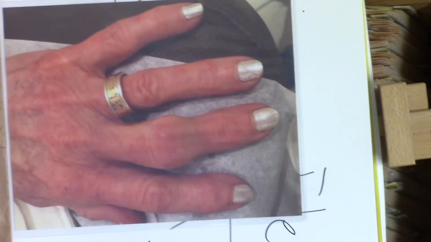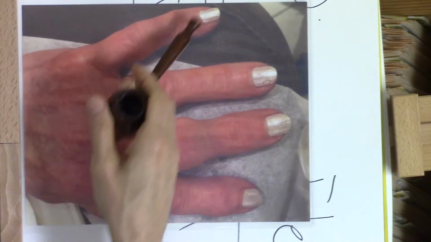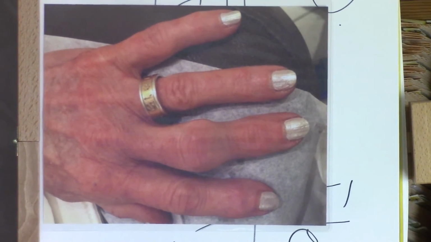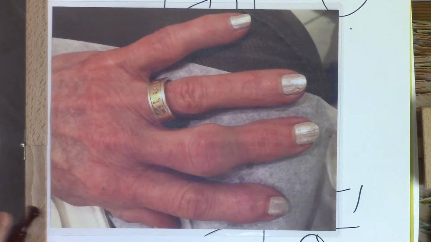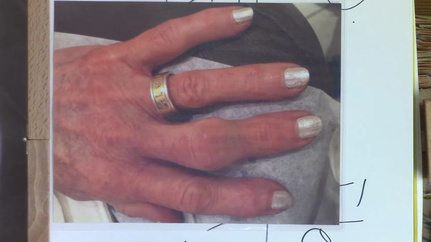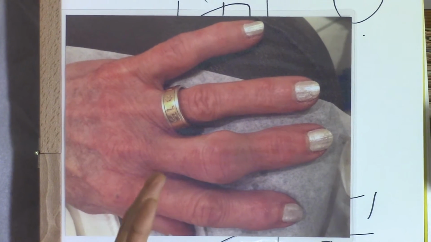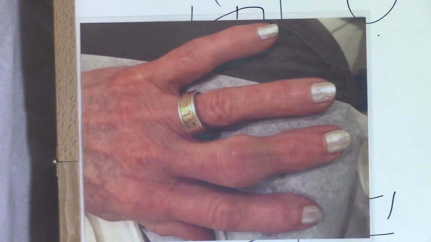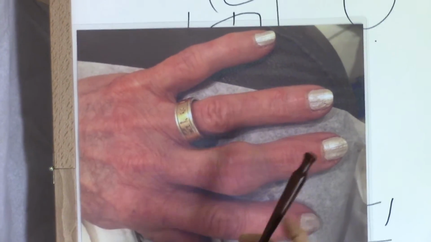Now, this is her left hand. If you can observe, this is the pinky, ring finger, middle finger, index, and the thumb over here. Now, all the joints in her hand had arthritis. I only took a picture of the left hand, I did not take a picture of the right. But trust me, the right hand had arthritis in all the digits. The only finger that did not have arthritis was the ring finger. And you can see it here.